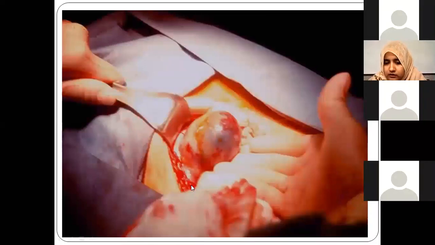So on open surgery, or when the surgeon is planning for cholecystectomy, they can label whether it is acute cholecystitis, chronic cholecystitis, or acute and chronic cholecystitis. Now we will discuss what happens in chronic cholecystitis and in acute and chronic cholecystitis. Just remember this picture, this is for acute cholecystitis.